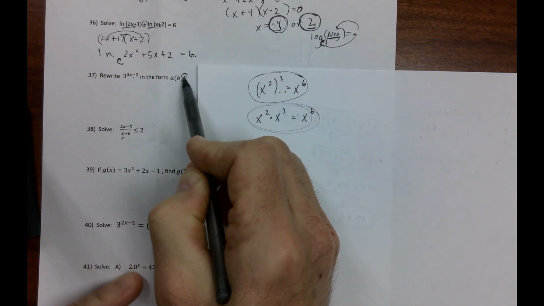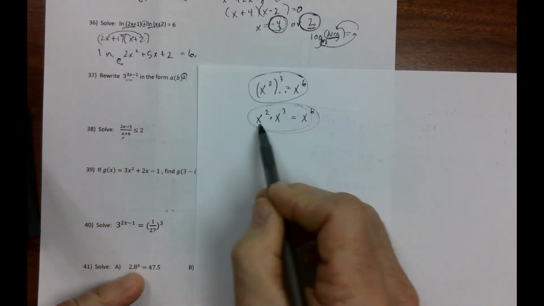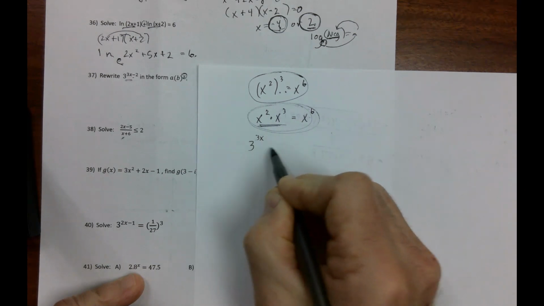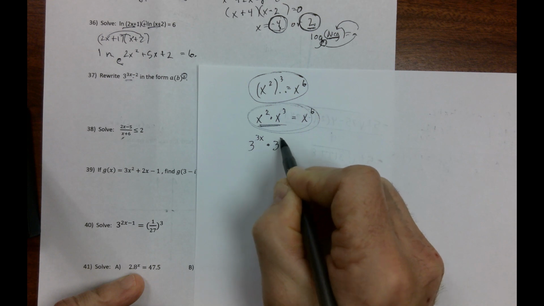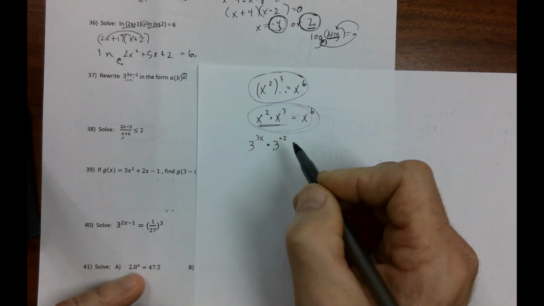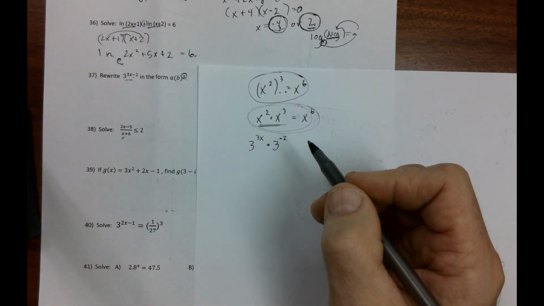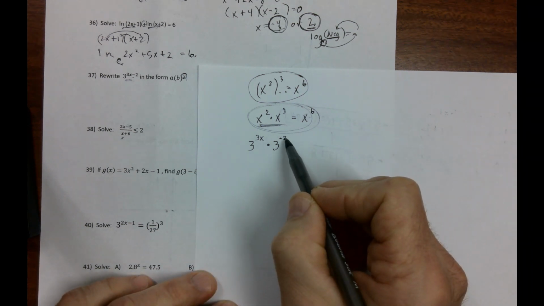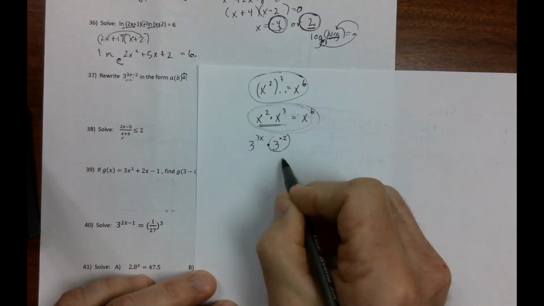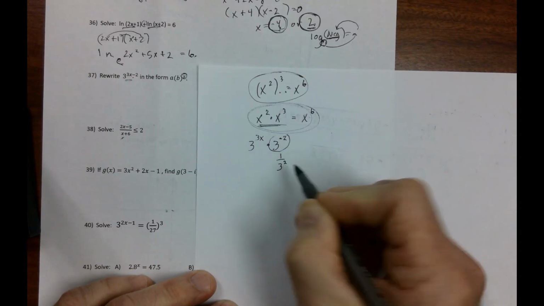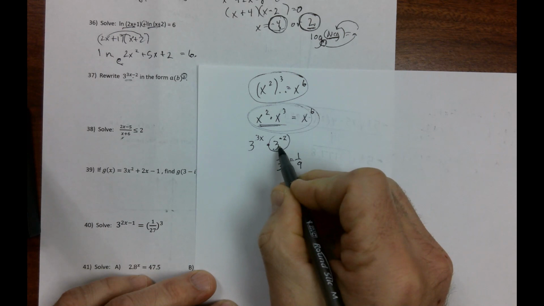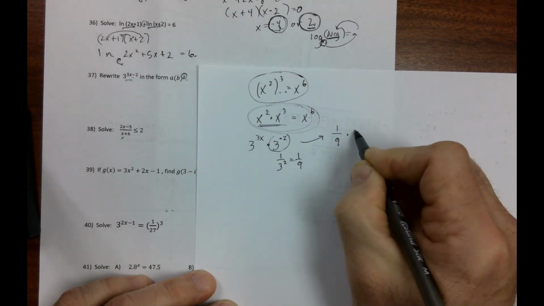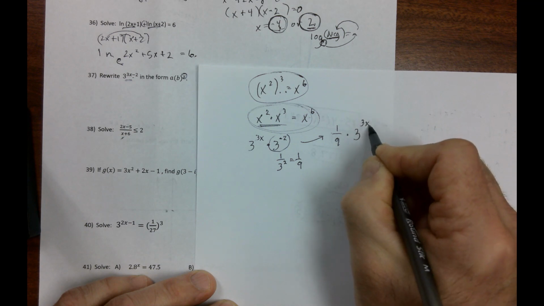So with that in mind, I'm going to rewrite this using this rule right here. I'm going to write it as 3 to the 3x times 3 to the negative 2 power. Now that's a step in the right direction. So now we've got to understand a few things. This guy right here is the same thing as 1 over 3 squared, which is 1/9, and we're going to put that in the front. So we've got 1/9 times 3 to the 3x.